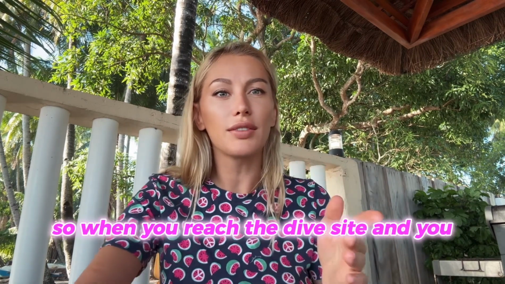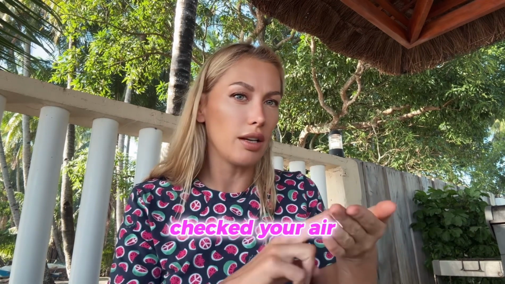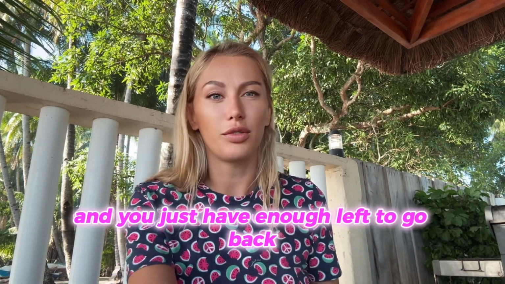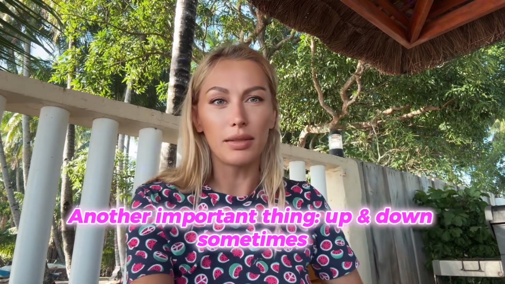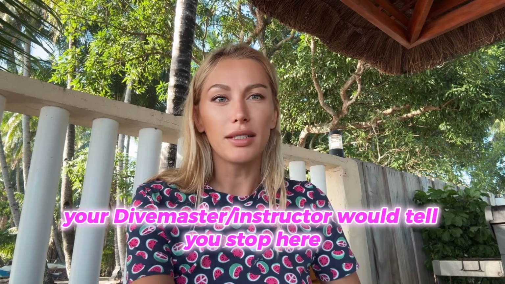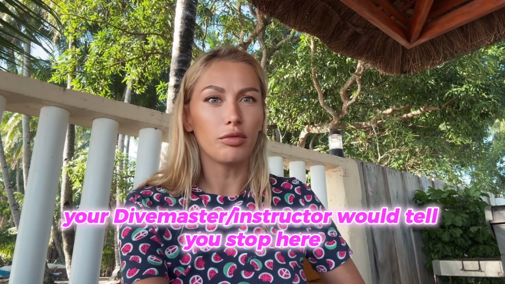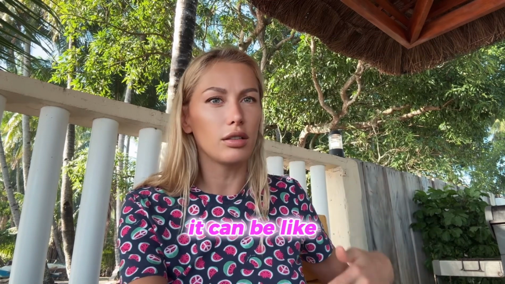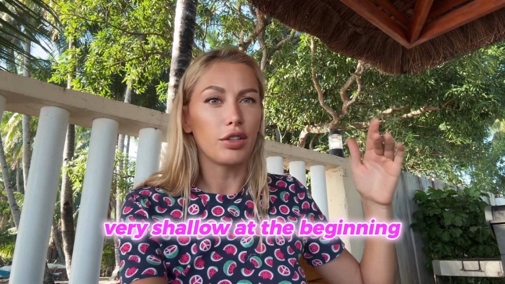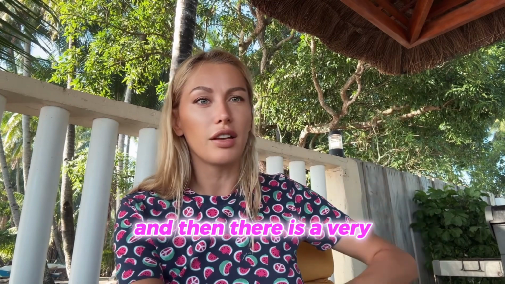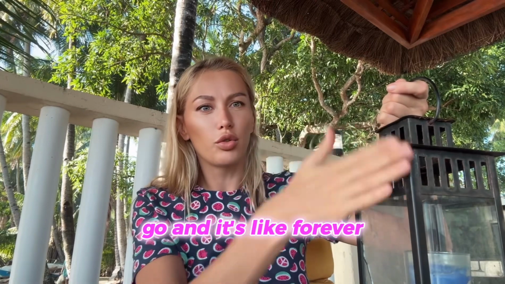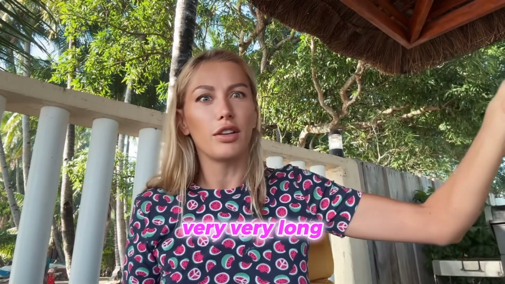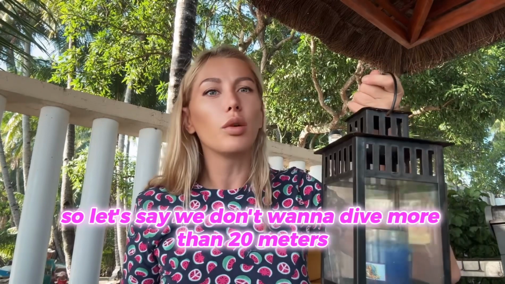When you reach the dive site and you check your air and you have just enough left to go back, then go back. Another important thing about up and down. Sometimes your dive master or instructor will tell you to stop here. For example, there is a wall. It can be very shallow at the beginning, and then there is a very, very steep wall. So the dive site looks like this. You go, and it's like forever, very, very long.